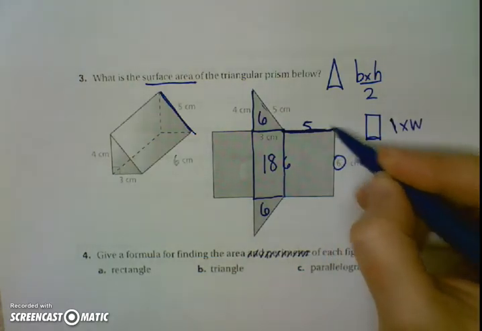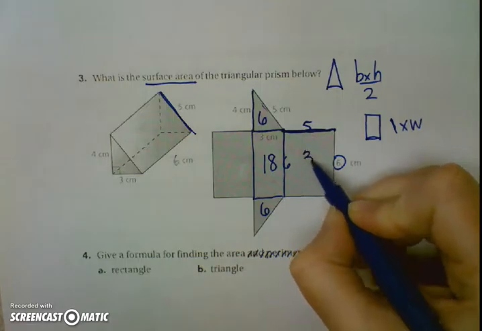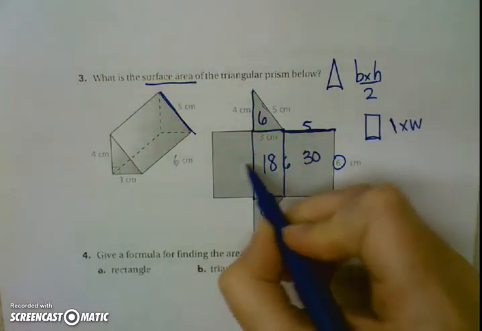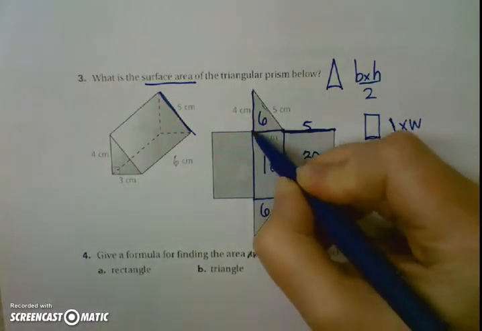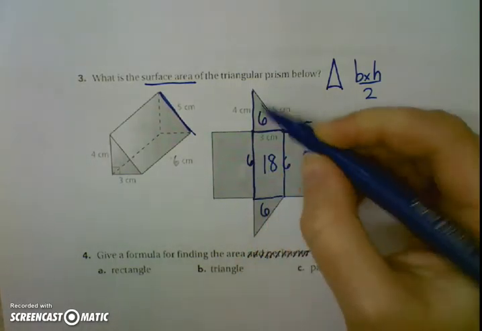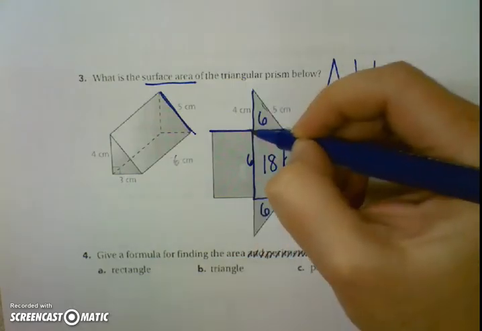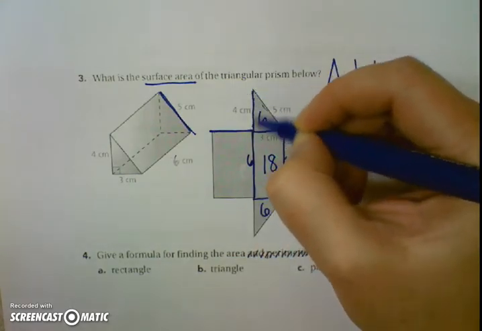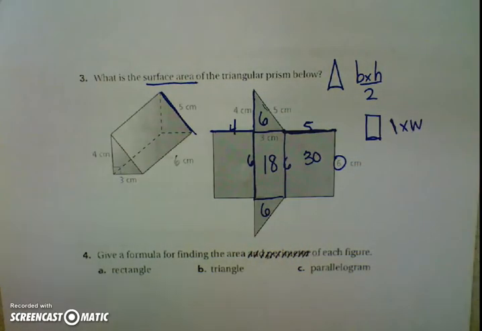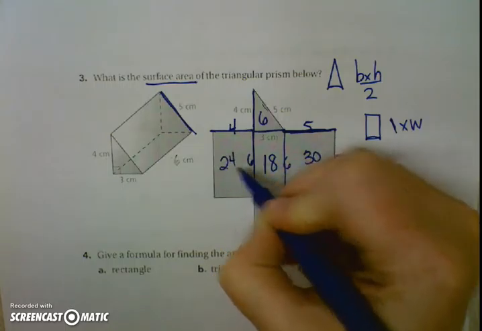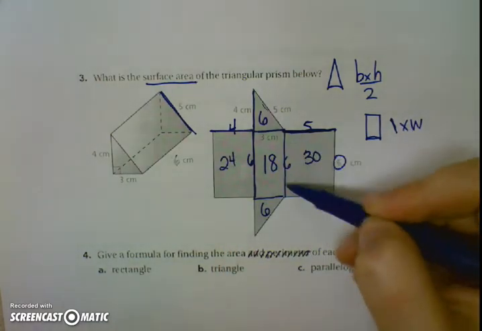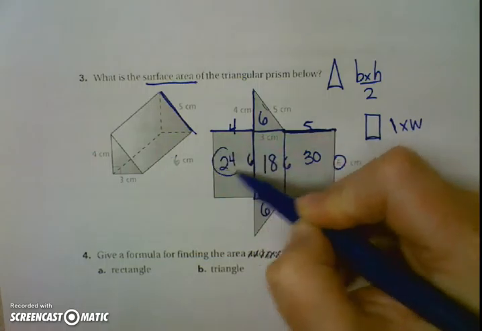So I've got a 5 by 6 rectangle here with an area of 30, and this side is also, well, let's check this side. This side has a side length of 6, and this side is going to fold up against the back of my triangle. So this is a 6 by 4. This is going to have an area of 24. So this piece right here is a little bit bigger than this piece.